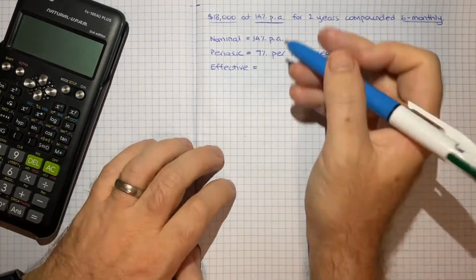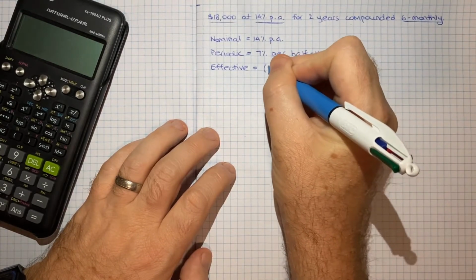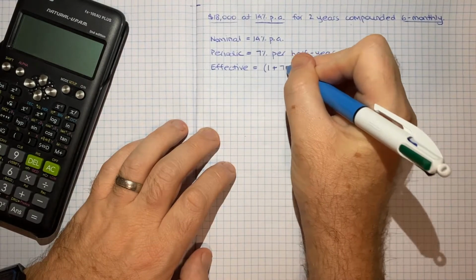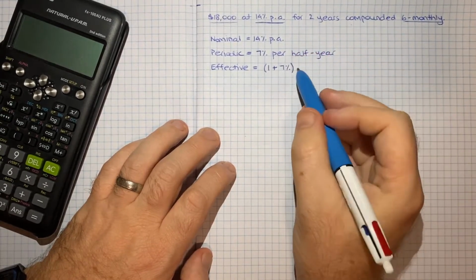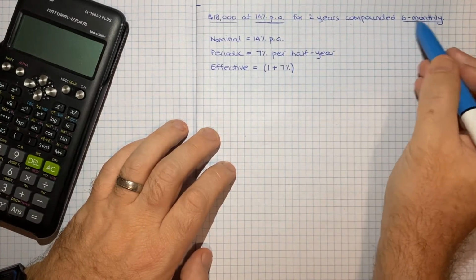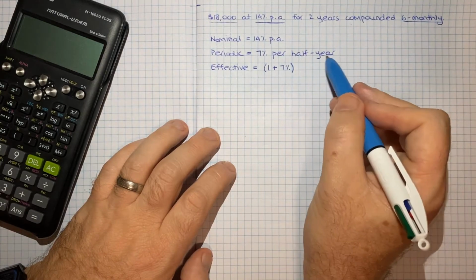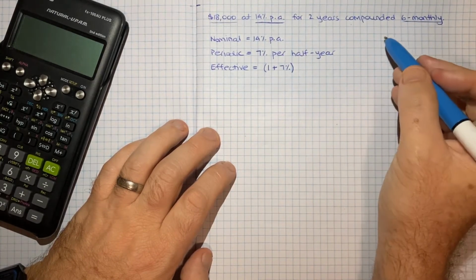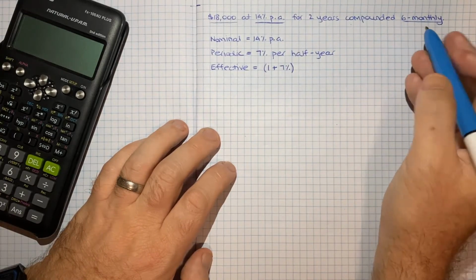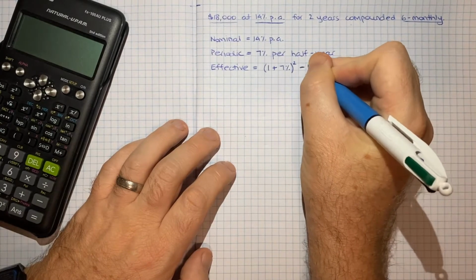In this case, what we do is we take 1 plus the periodic rate. So in our case, that's plus 7%. And then we take it to the power of the number of compounding periods per year. Because we're compounding every half year, every 6 months, the compounding periods is 2, because the compounding happens twice per year. So that's to the power of 2. And then we subtract 1.